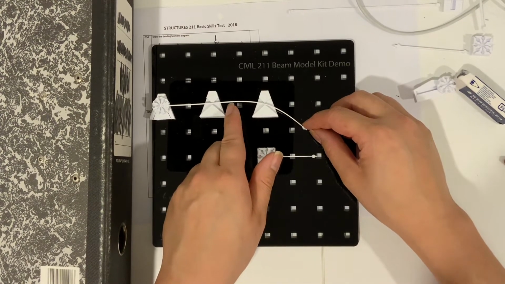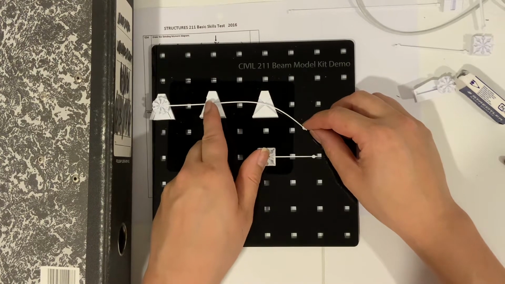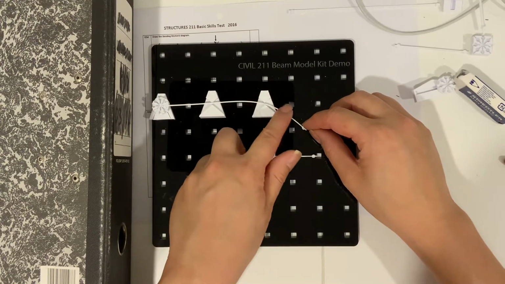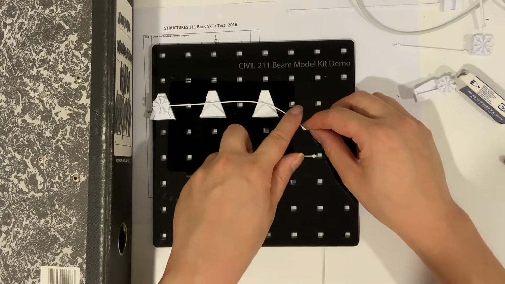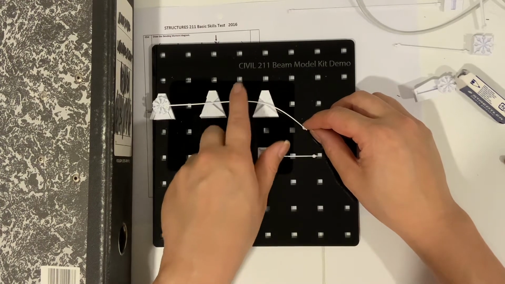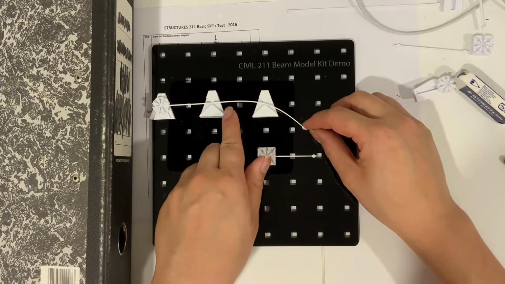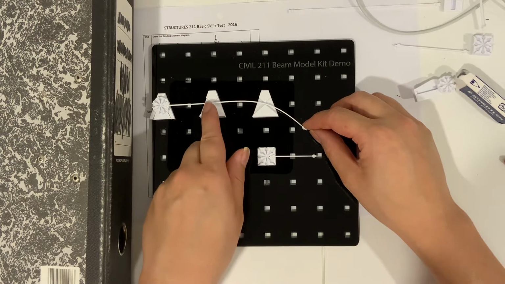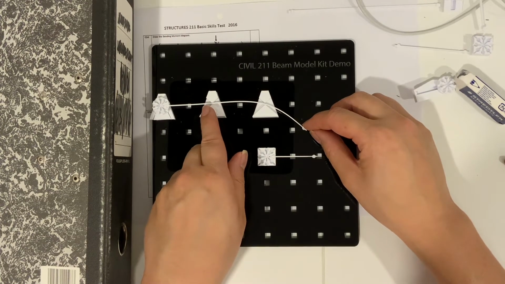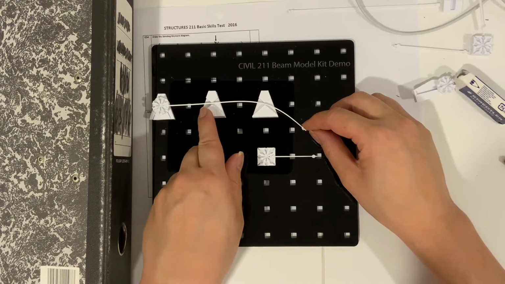Point of contraflexure is probably there. Underneath here, so here there would be hogging because the bending moment would be plotted on the tension side. That would be the point of contraflexure. Under here you can see that this thing here has gone into sagging.